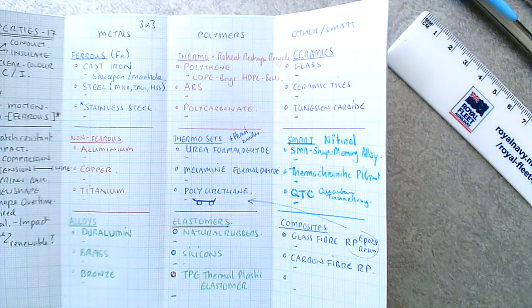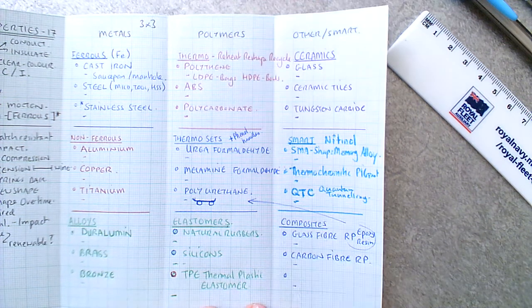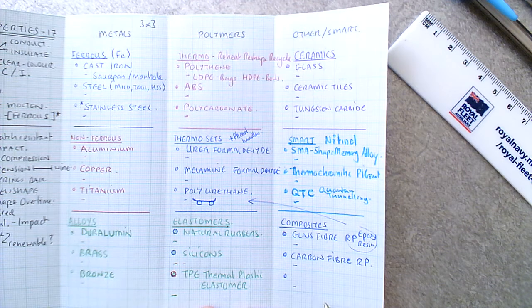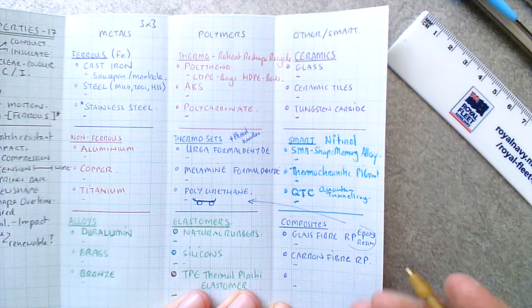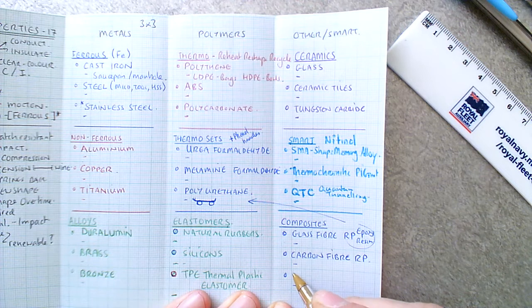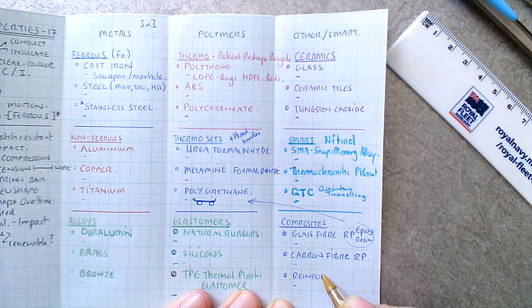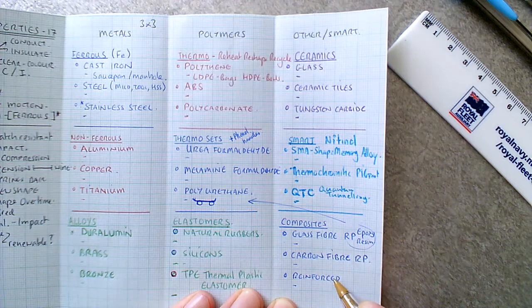Okay, and we now need to think about a final composite material. From an engineering point of view, reinforced concrete sometimes is discussed because it is definitely an engineering material.